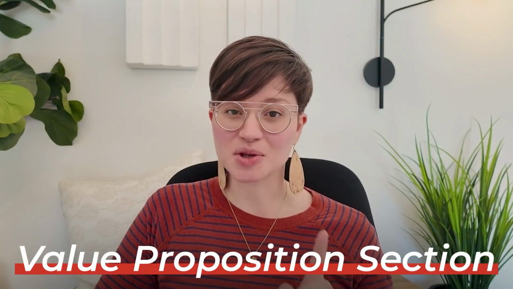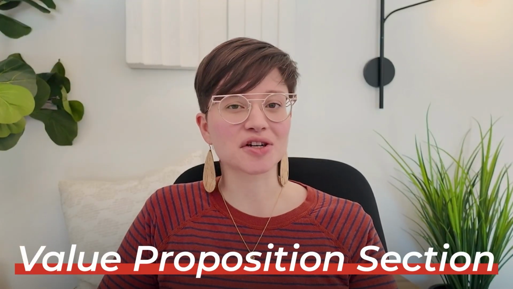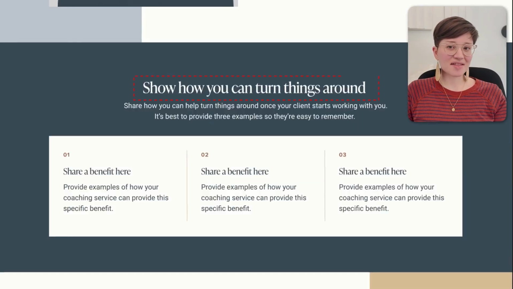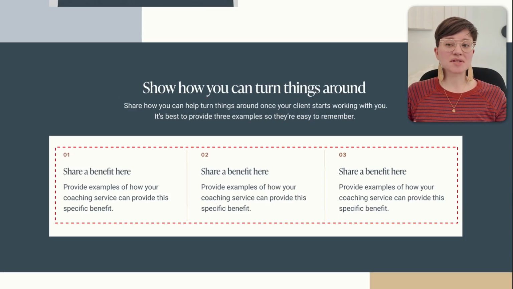Now we flip the script. We do that in your value proposition section. You've just painted the picture of what your audience's problems are. And then this section shows them what becomes possible when they work with you. First, you need a headline that shows how you can turn things around. Then a bit of subtext explaining how you help. And then you give 3 very specific benefits, each with a short description underneath it.